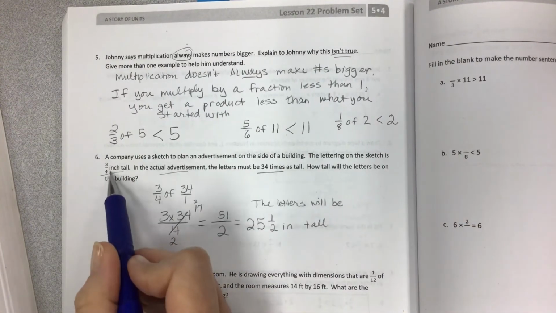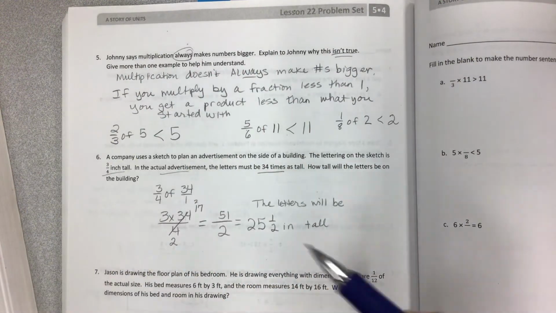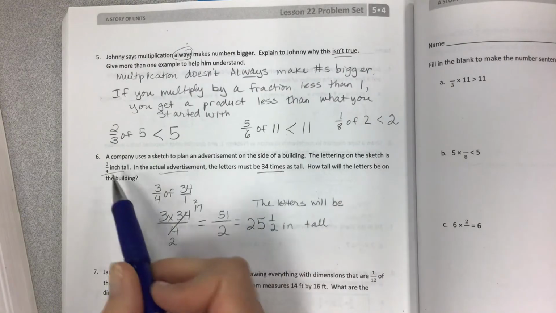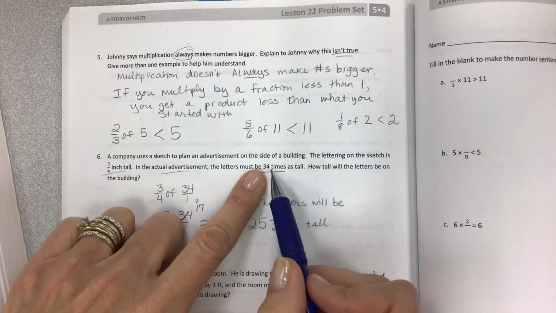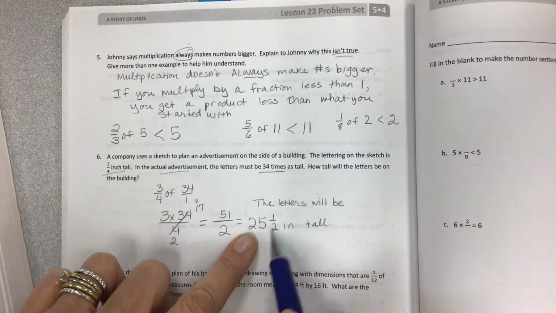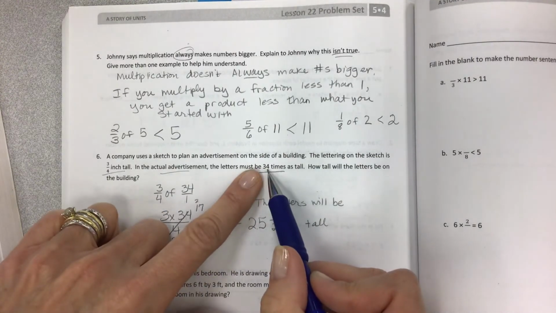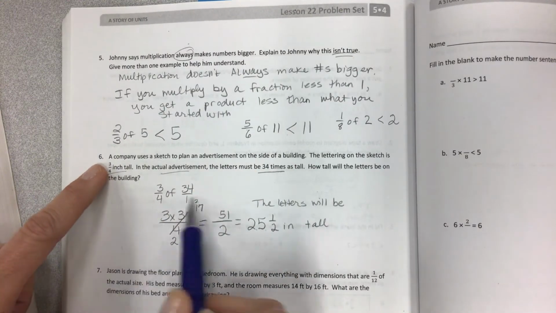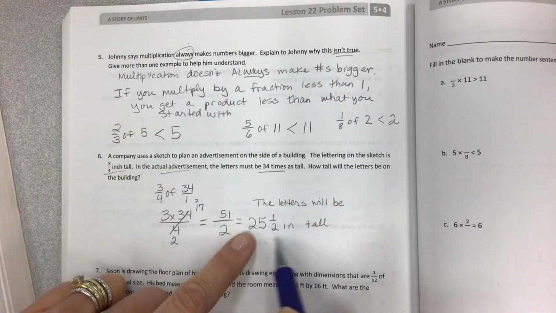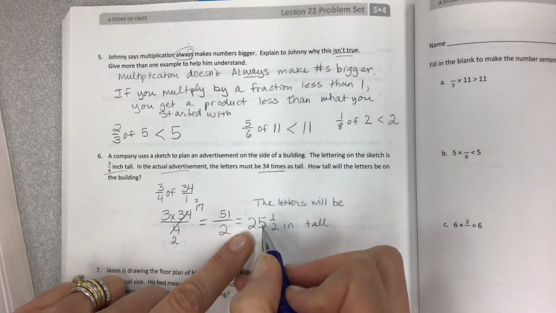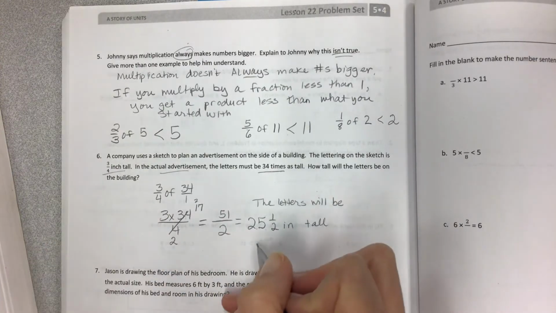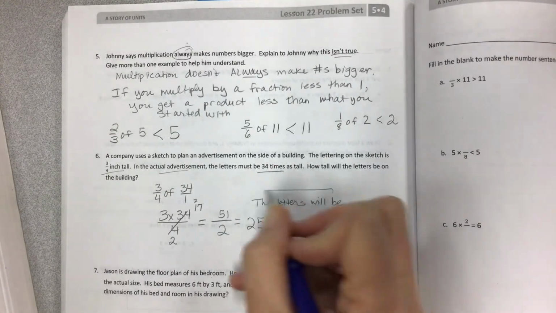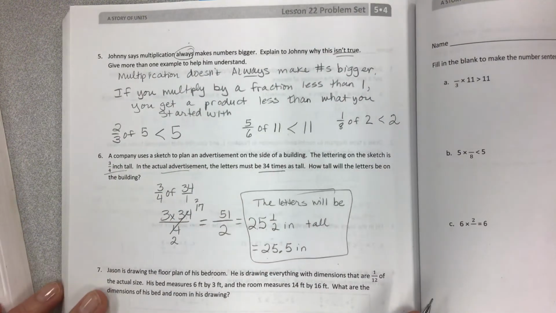Okay, so we're taking the inch and then we're multiplying it because it's going to be 34 times as tall. So 34 times, not 1. Okay, it's a little bit less than 34 is our answer. So 25.5 is a little bit less than 34. If I broke 34 into 4 parts and I took 3 of them, which we've done with tape diagrams in the past, that would be about right for your answer. And 25.5 inches is also equal to 25 1/2 inches. So all that is equivalent.